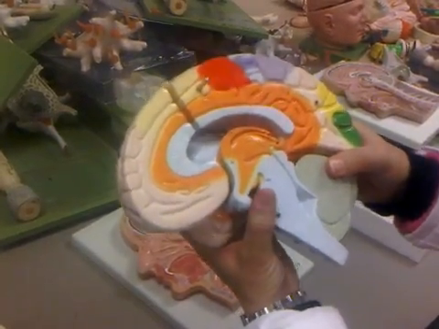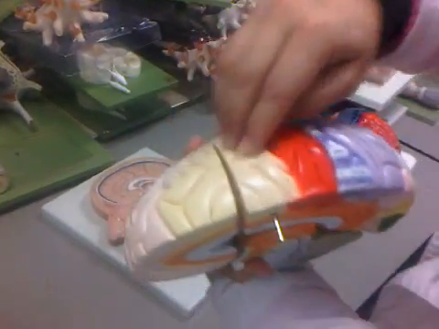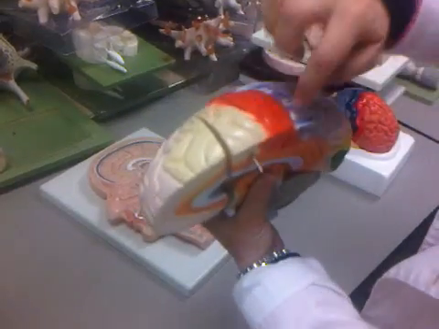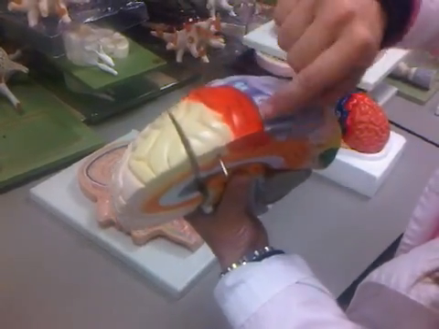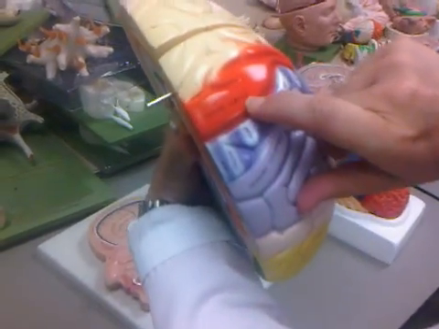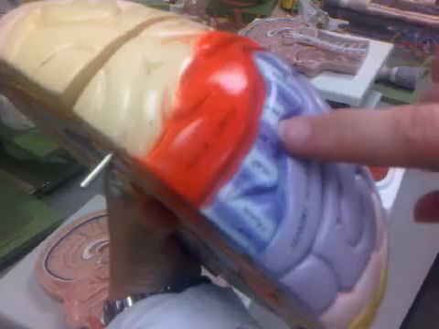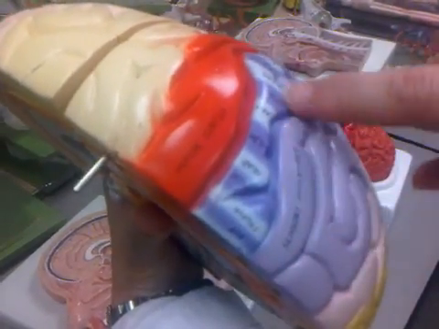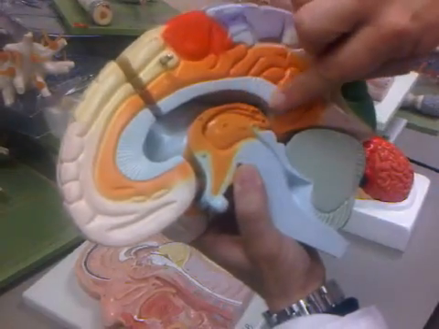But we'll continue on, okay, with the structures. This is the cerebrum. The outside is the cerebral cortex. This is the central sulcus. This is the precentral gyrus, and it even says motor cortex. This is the postcentral gyrus, and it shows you what you would feel, sensory interpretation. Okay. This is the corpus callosum.